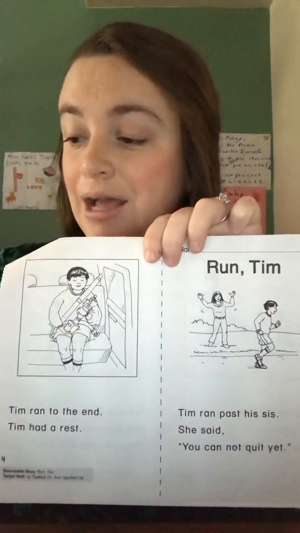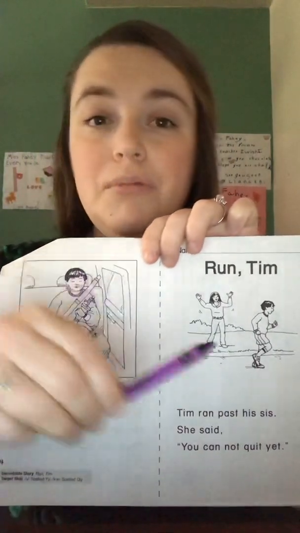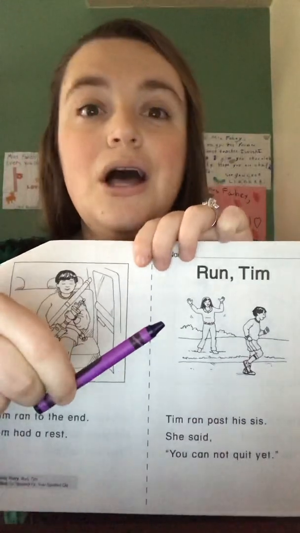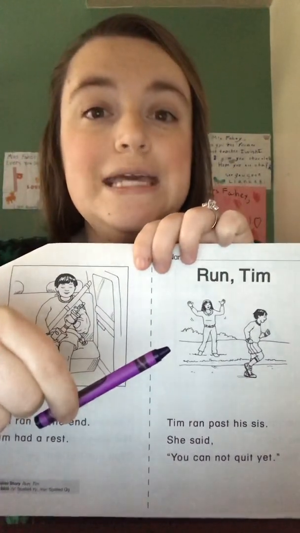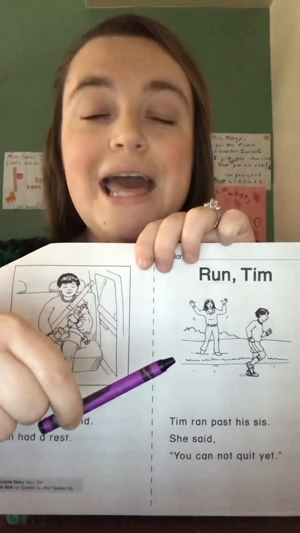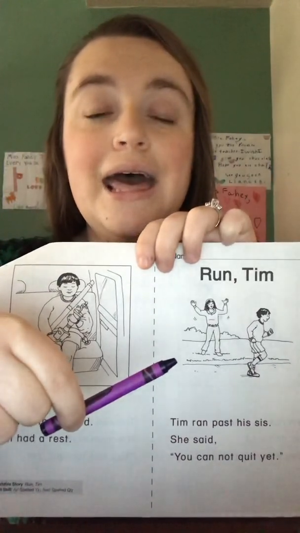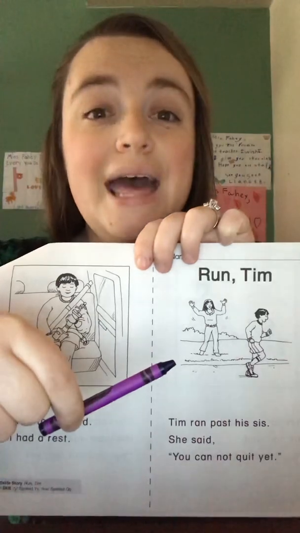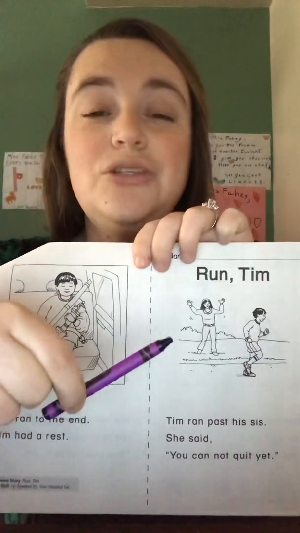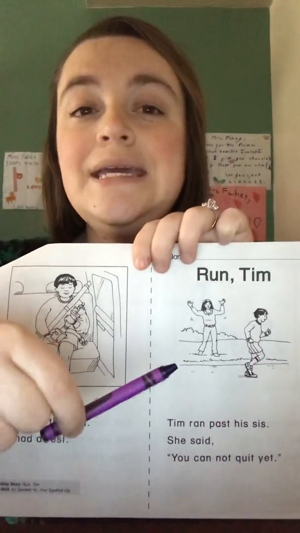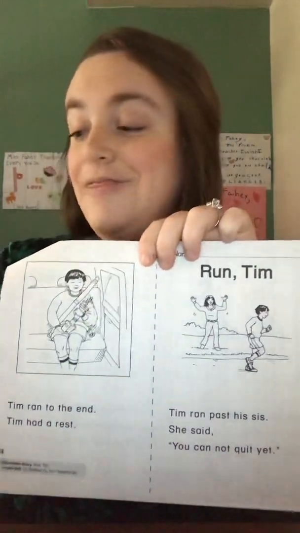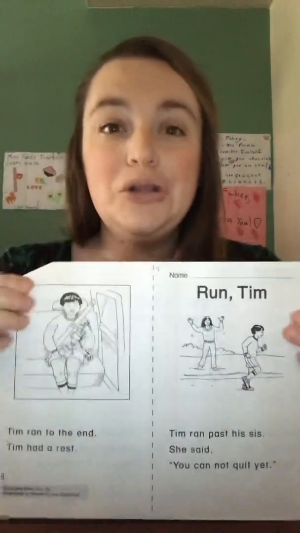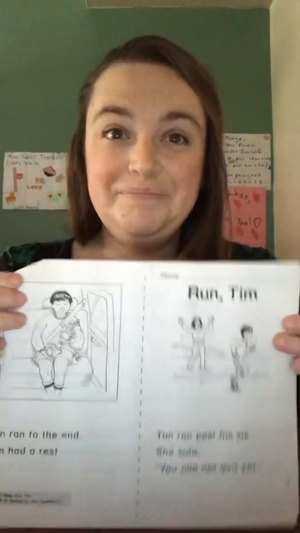And then I would like you to use your purple crayon and underline all of the words that have the short E sound. Eh, eh, eh. Make that sound with me. Eh, eh, eh. So if it has the short E sound, underline it with purple, and then of course go ahead and color in your little reader.